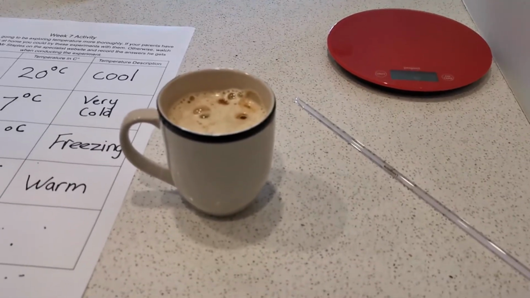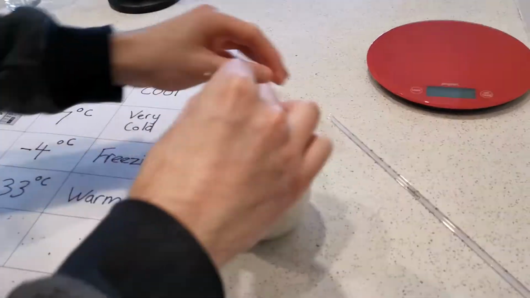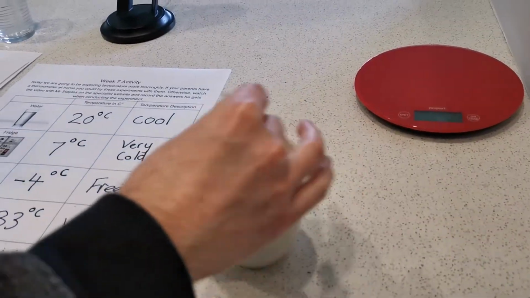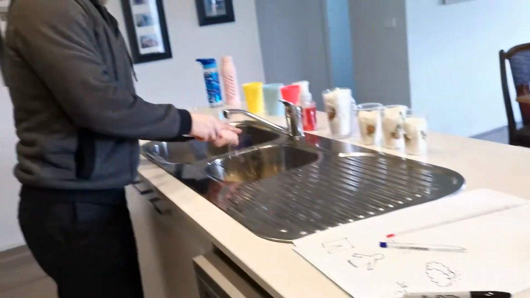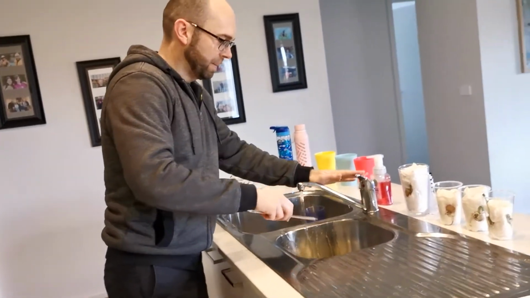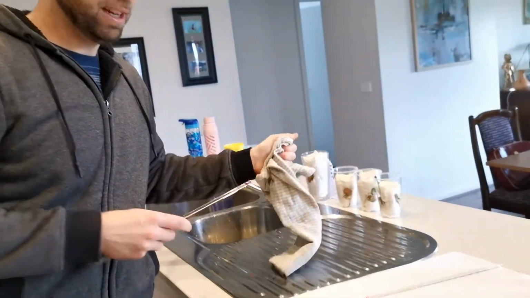Can I get a hot chocolate? Yeah, maybe we could make it a hot chocolate next time. And I'm going to wash my thermometer because I don't want to drink anything that's been under Amelia's arm. Use the other thermometer. That's all right.